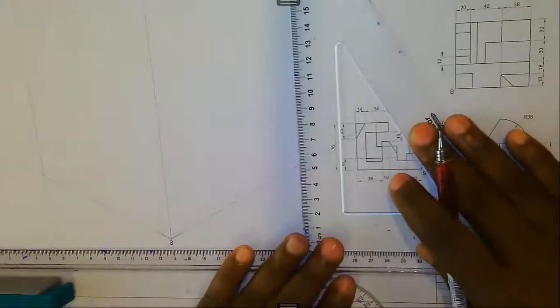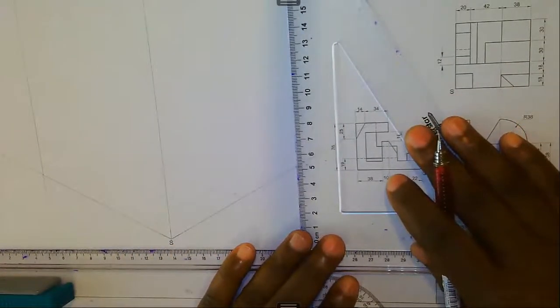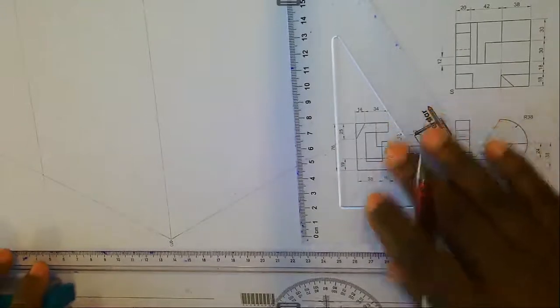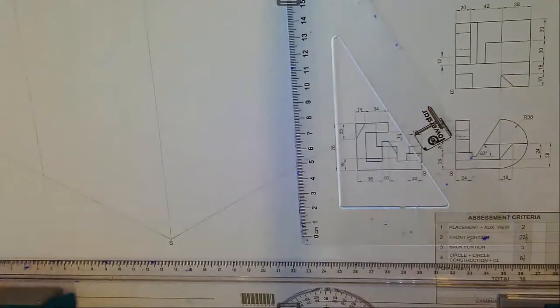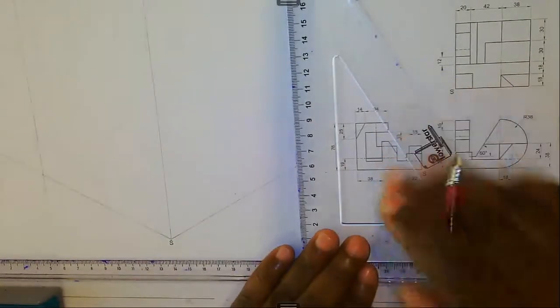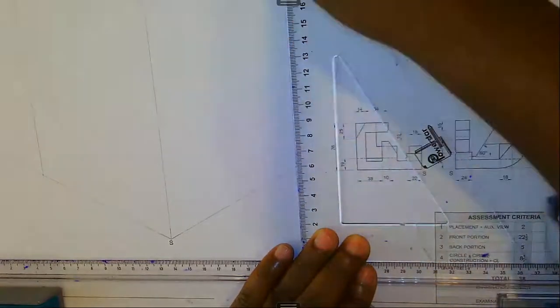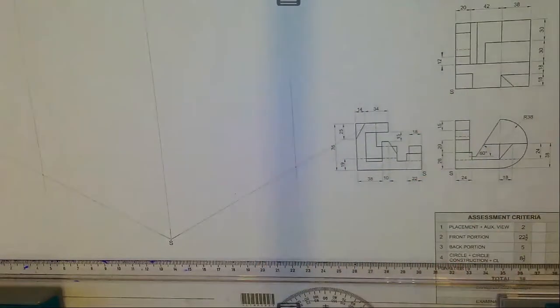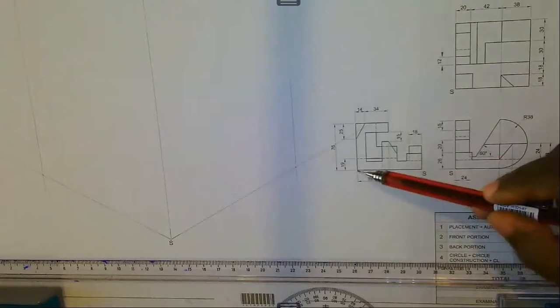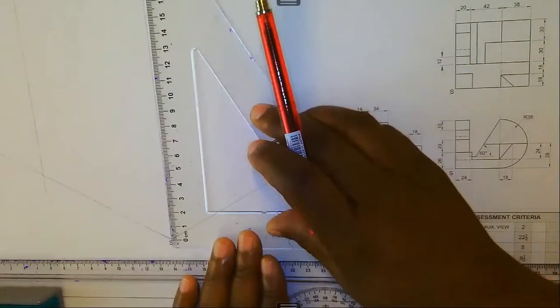We will draw a faint vertical line. Like that. Then we need our height from here to there, that's 76. So we measure from here.